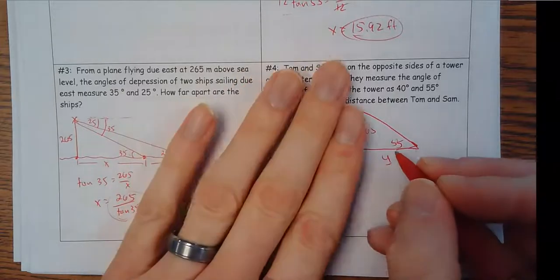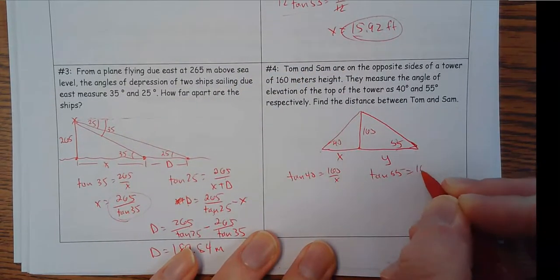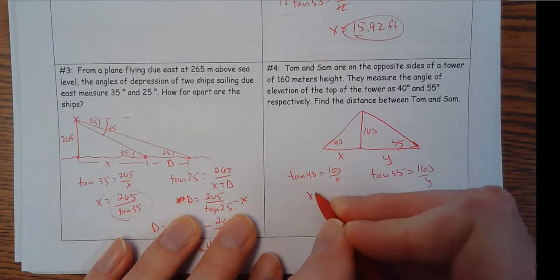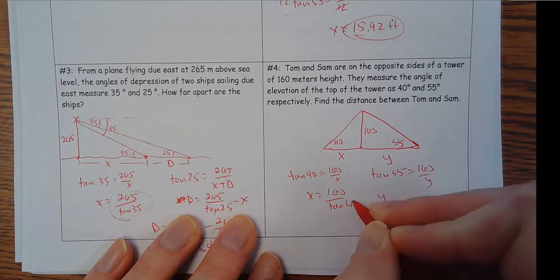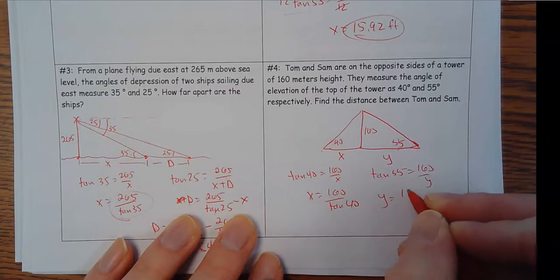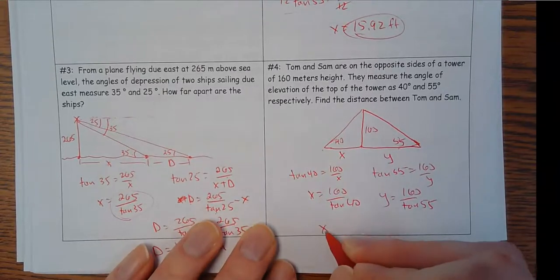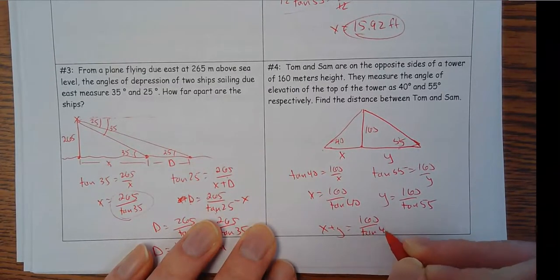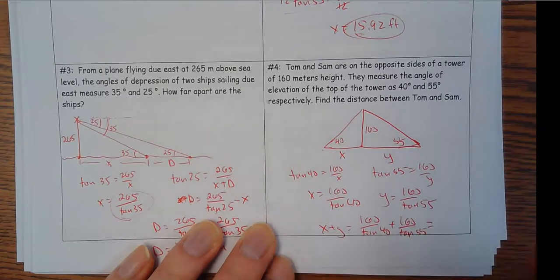And then on the other side, opposite over adjacent, so tangent 55 equals 160 over Y. Okay, solve for X and solve for Y. So X would be 160 over tan 40. Y would equal 160 over tan 55. So X plus Y would equal 160 over tan 40 plus 160 over tan 55. Type those in the calculator.